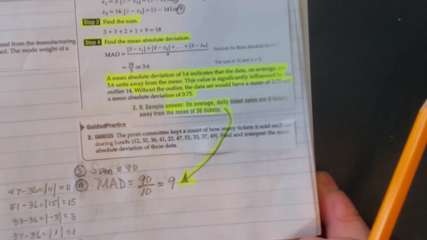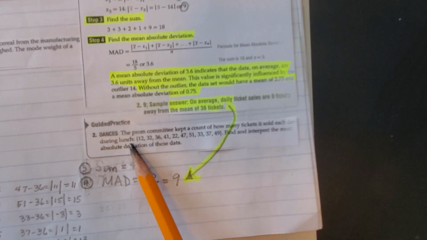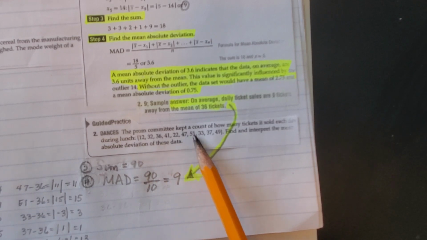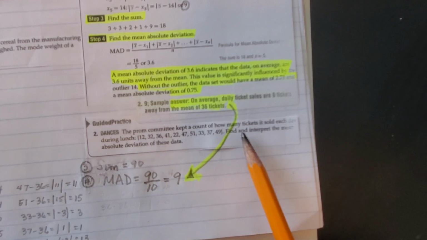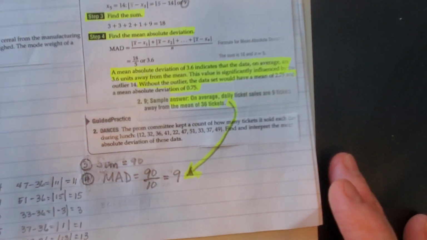So here's our next problem. The prom committee kept a count of how many tickets it sold each day during lunch: 12, 32, 36, 41, 22, 47, 51, 33, 37, 49. Find and interpret the mean absolute deviation. So what we're going to do is start out with our steps. I'm going to slide this over.